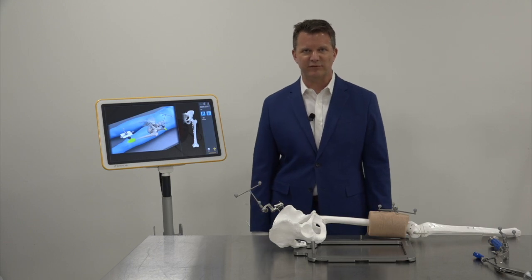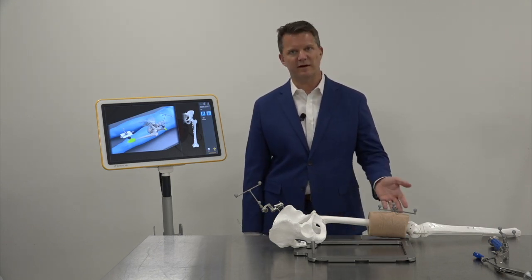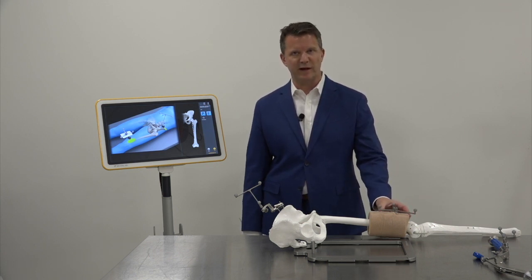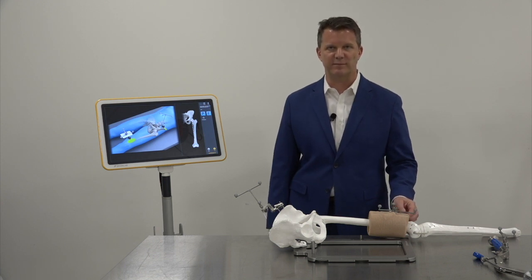In surgery, I've placed two reference arrays, one on the iliac crest of the patient and another non-invasive reference array on the distal end of the femur. The pinless reference array is purely used for orientation of the femur and is not used to take measurements.